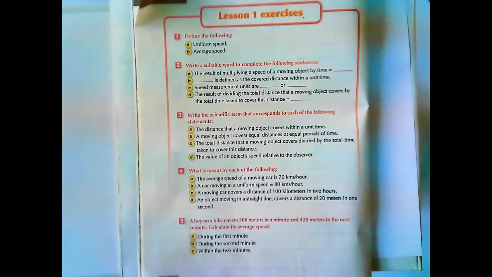A moving car covers a distance of 100 kilometers in 2 hours. It means that speed equals 50 kilometers per hour. An object moving in a straight line covers a distance of 20 meters in 1 second. It means that its speed equals 20 meters per second. Question number 5. A boy on a bike covers 300 meters in a minute and 420 meters in the next minute. Calculate its average speed.